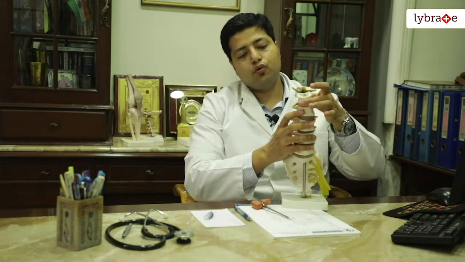Another thing which commonly people ask is, what is listhesis? So, listhesis is that the bones which are normally aligned one over the other, now the alignment is changed. So, this terminology is known as listhesis. That means that in addition to other things, this is one more component which can give rise to the pain in the particular patient.